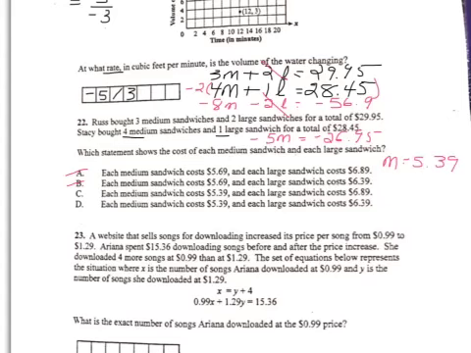Now to find the large, I would use probably the second equation. She gets 4 mediums and 1 large sandwich, so let's see, 4 mediums would cost 4 times 5.39, and subtract that price from 28.45. Alright, so 5.39 times 4. The medium sandwiches are going to cost $21.56 total. And then subtract that from 28.45. And that'll give me the price of the large. So $6.89 for the large. So my answer choice is C.